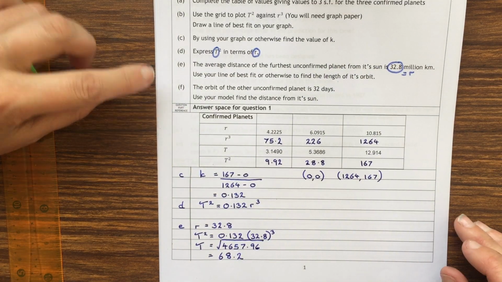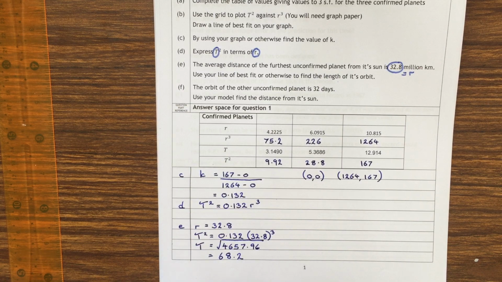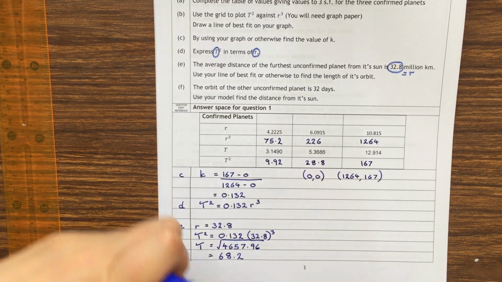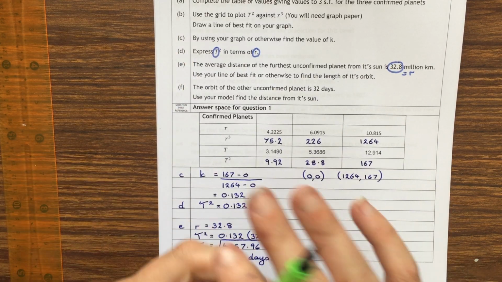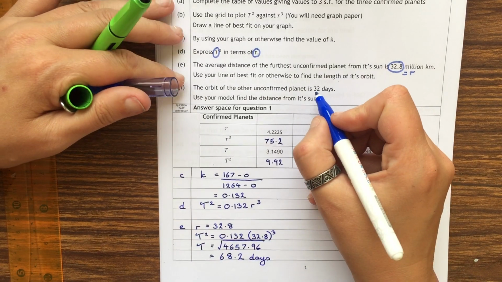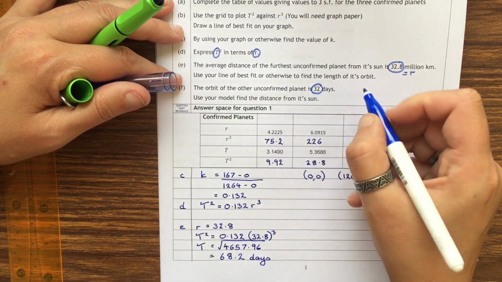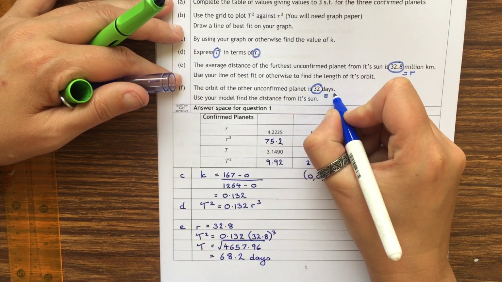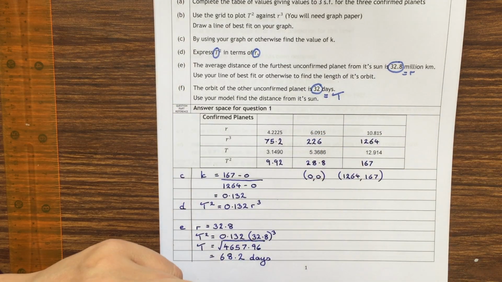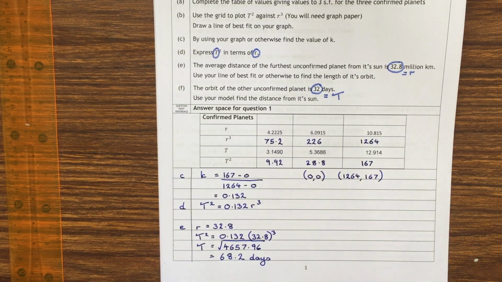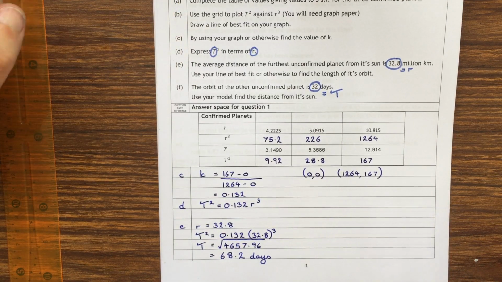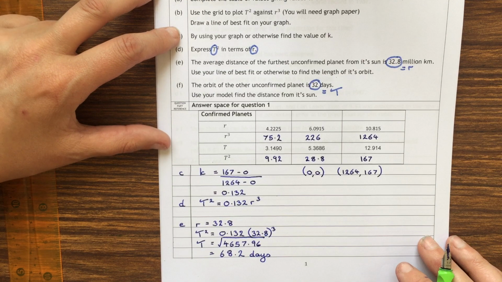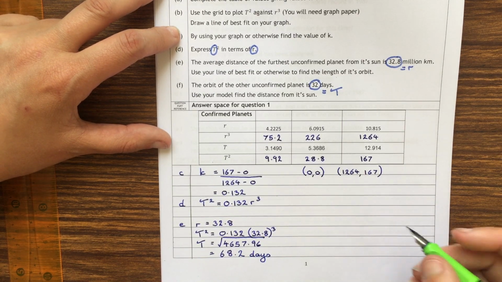Okay, so for part F, sorry, that was in days. So for part F, we know the orbit is 32 days, so that is going to equal t, and then we need to find the distance. So they will give you enough pages to be able to do this. It's just that when I printed it out, I didn't leave myself enough space.